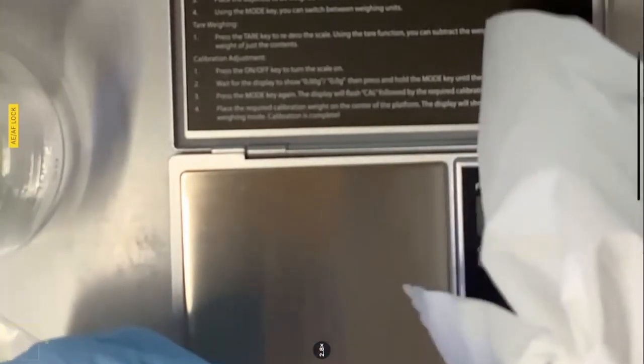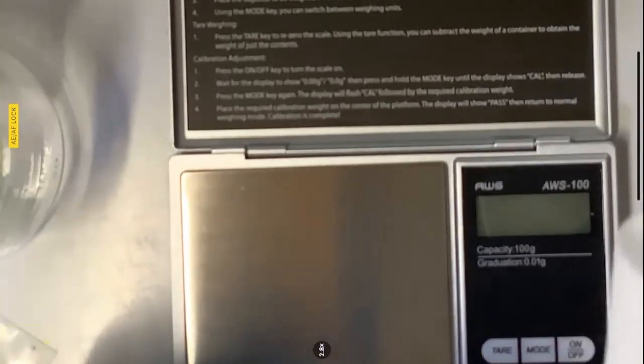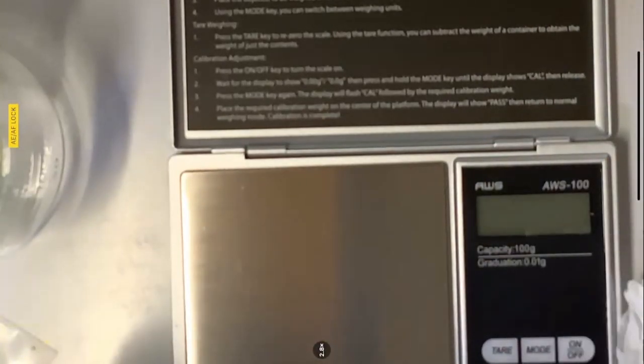Again, it's got to be clean. It's got to be dry. And the reason why you need it clean and dry is because if it's not clean or dry, especially, then it's going to affect your volume. It's going to affect your mass. And then your density will be messed up.